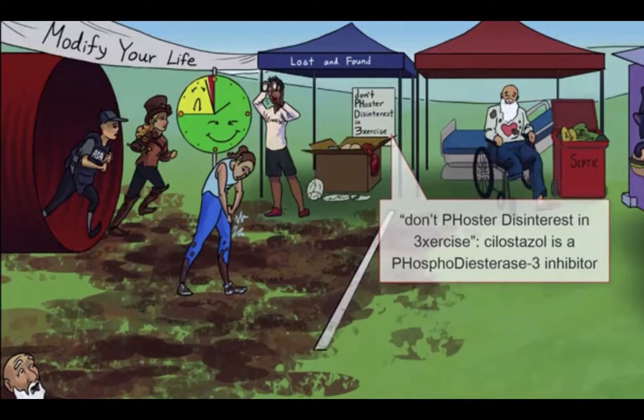After a few months, if claudication symptoms continue and are lifestyle limiting, a trial of cilostazol is usually started while the patient continues his or her exercise program.